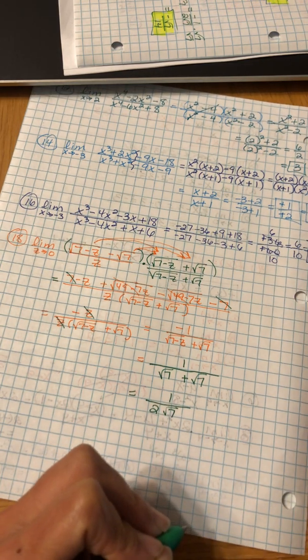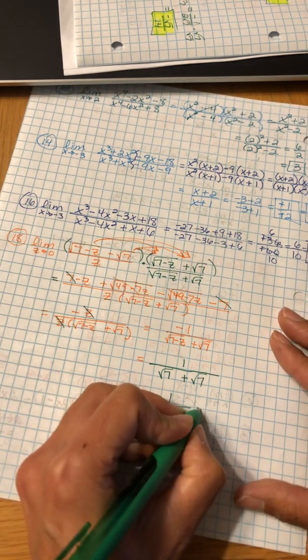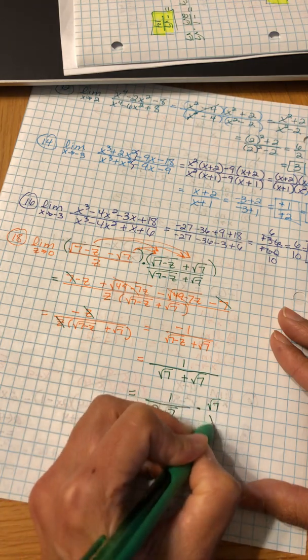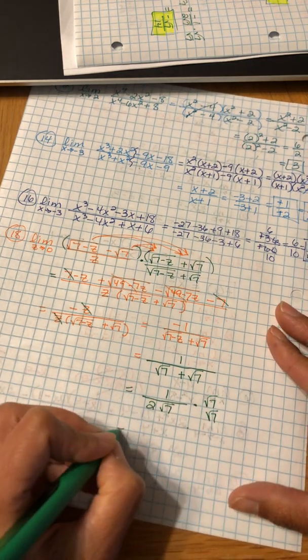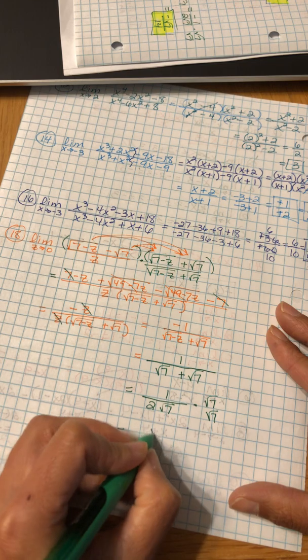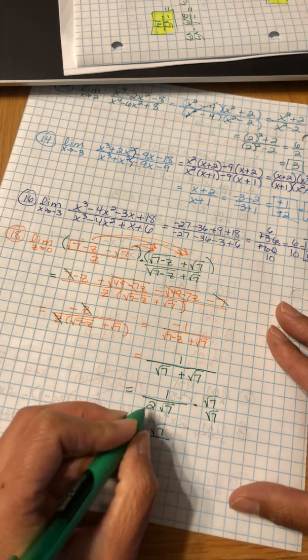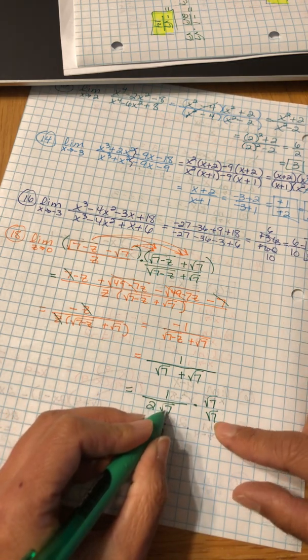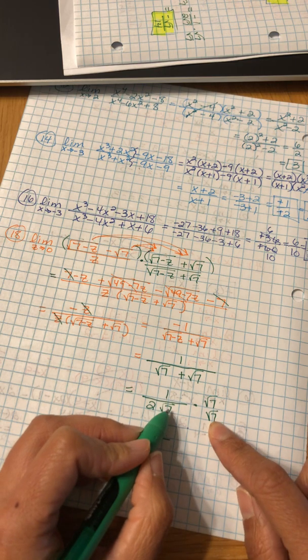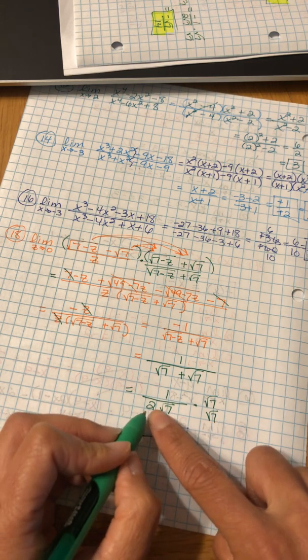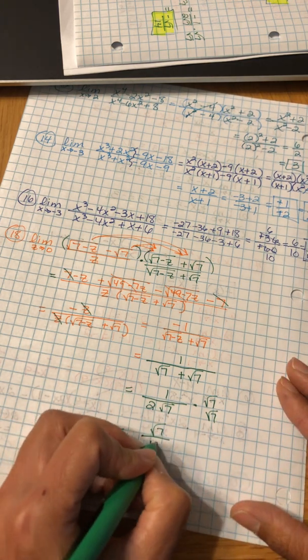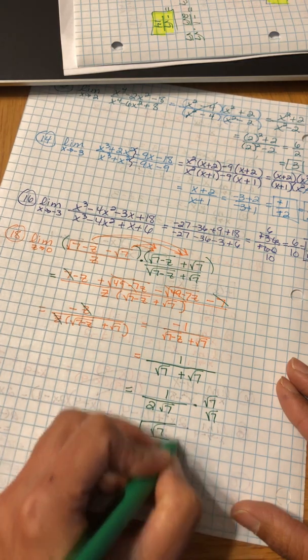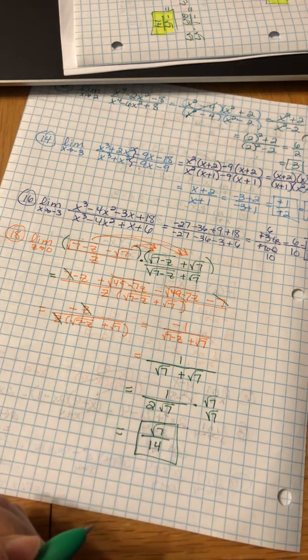And we can never, ever, ever leave a radical in the denominator, so I need to multiply top and bottom by radical 7. Negative 1 times radical 7 is just negative radical 7. 2 radical 7 times radical 7. Well, when I multiply the radical 7s, the 7 gets to come out, and then it multiplies with the 2. And 2 times 7 is 14. So negative square root of 7 over 14 is the limit.